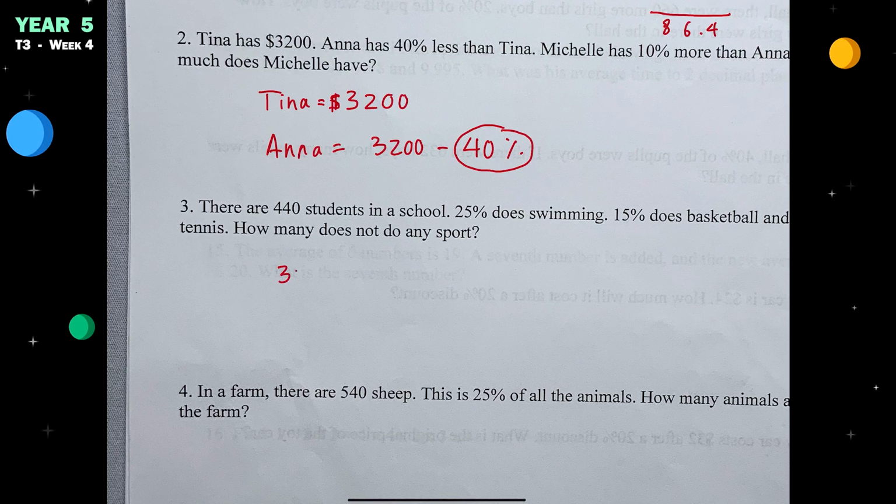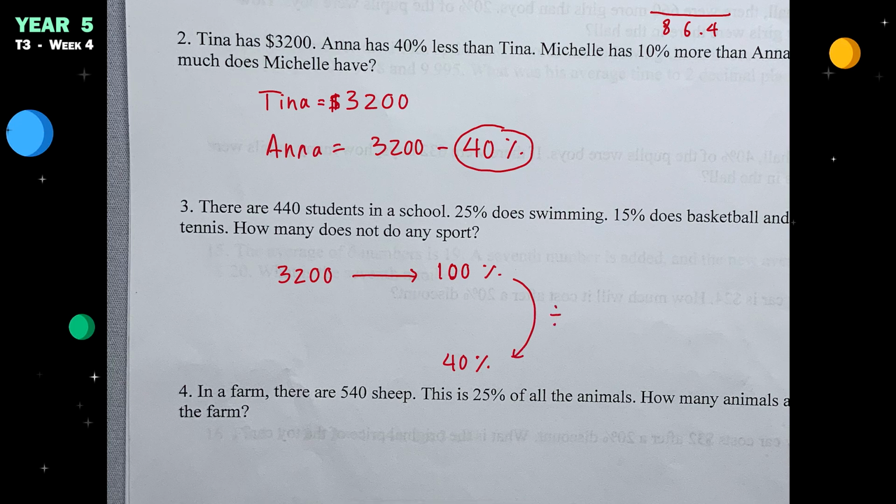So $3,200 is our 100%. Okay, we're comparing 100%. And now we want to go down to 40%. But to go from 100 down to 40, it's getting less, right? So we have to divide. Now when you're dividing, what can you divide 100 by to get to 40? Well, it's some sort of a decimal number or some fraction, right? We don't want that.